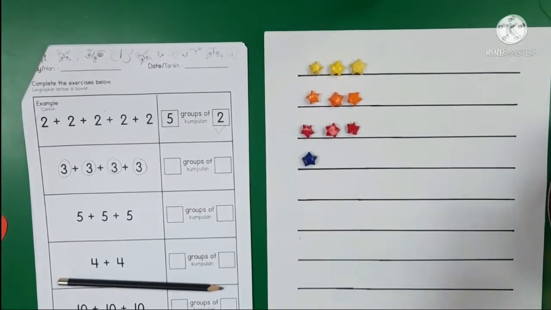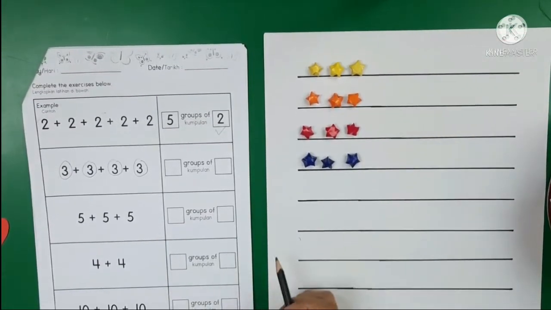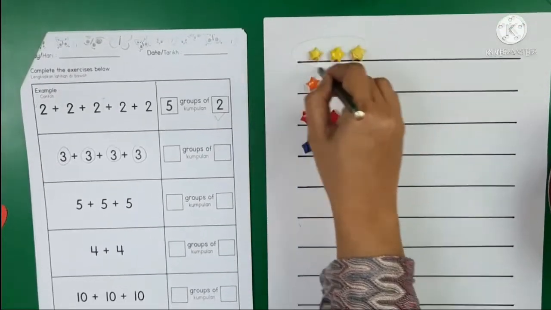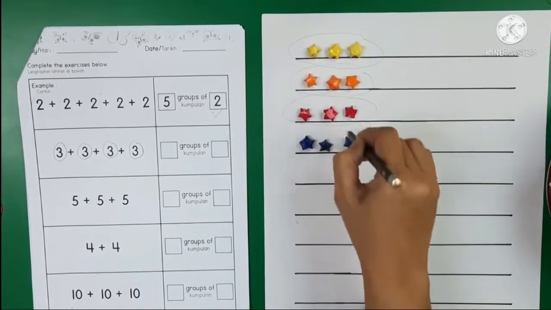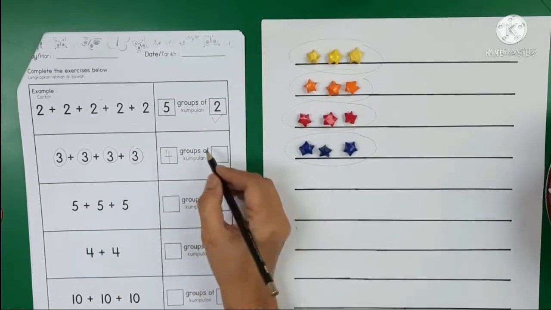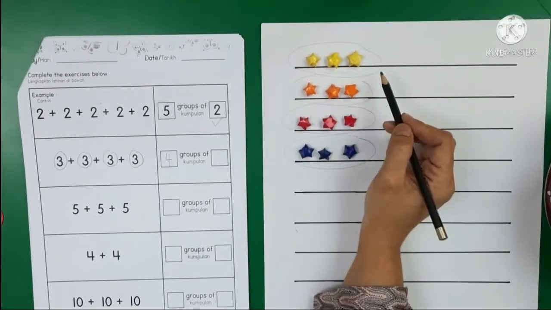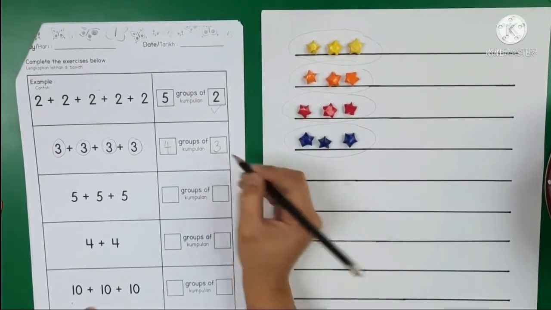1, 2, 3. So, how many groups do we have? Let's count. 1, 2, 3, 4. 4 groups of how many stars in each group? 3. 1, 2, 3. 3 stars in each group.